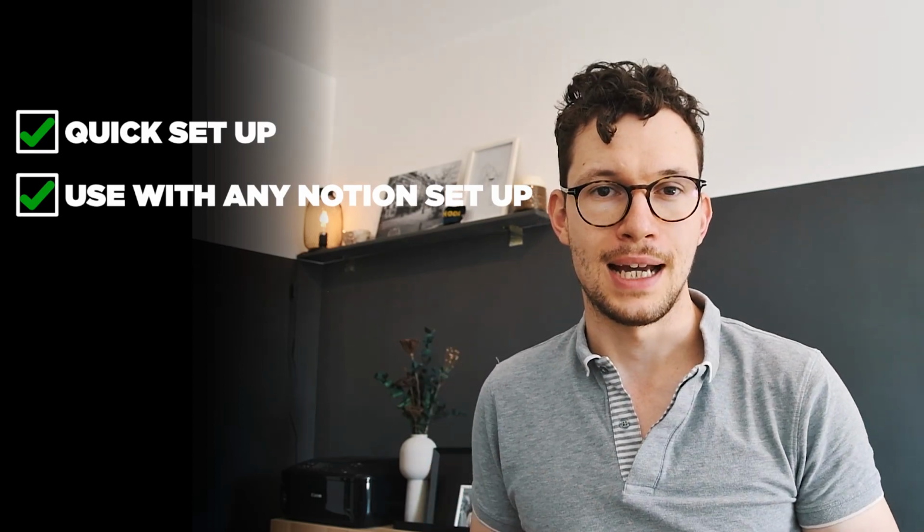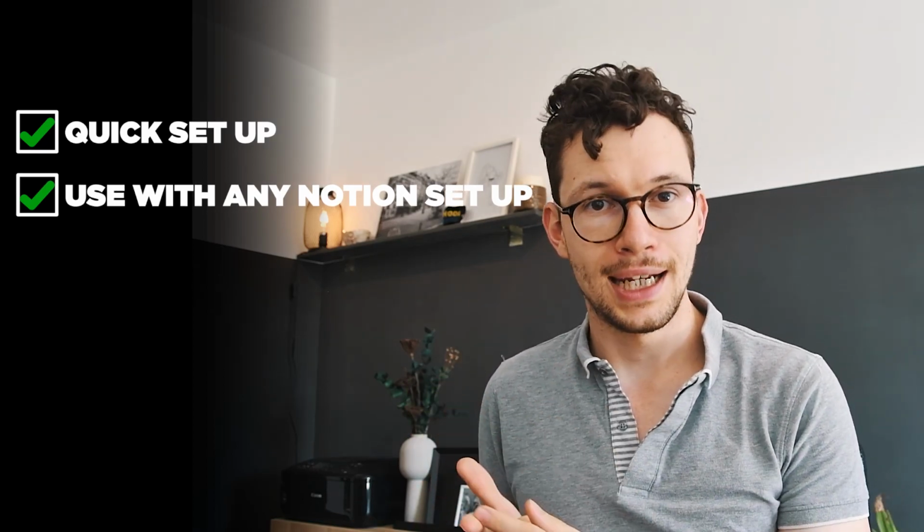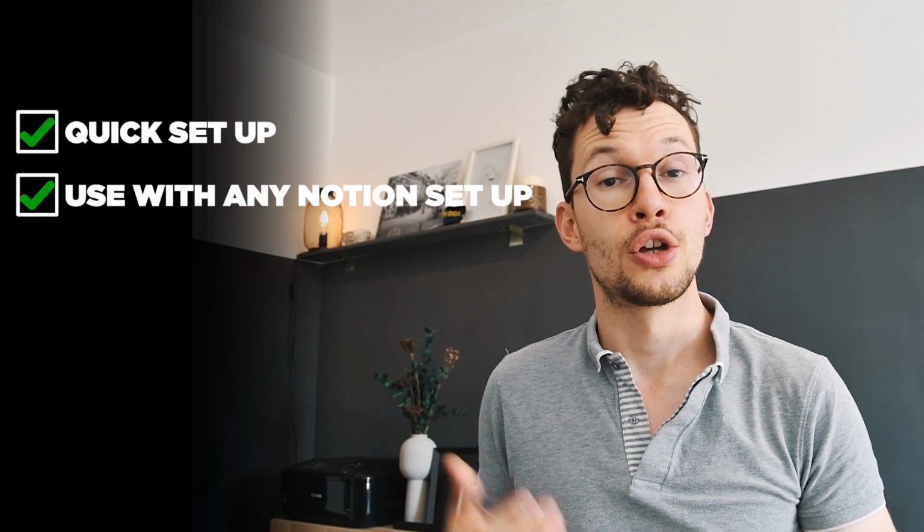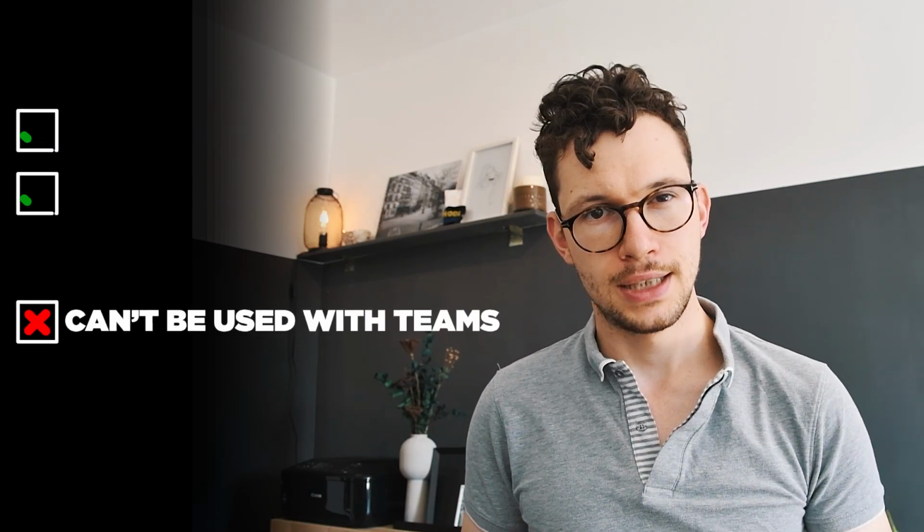First method, track your time in Notion using buttons. The pros, it's super quick to set up and you can use it in pretty much any Notion setup that you already use. Cons, you can't really use it in a team environment.